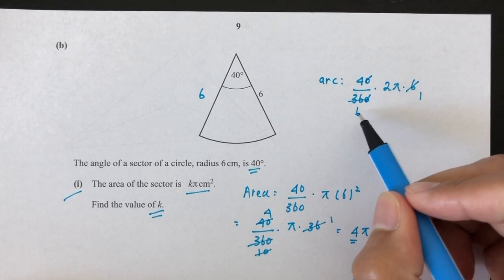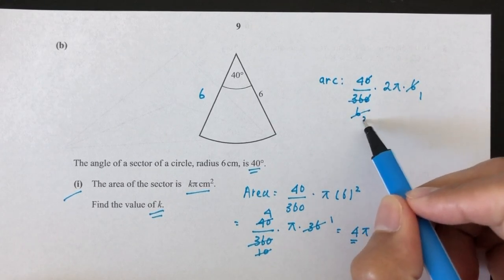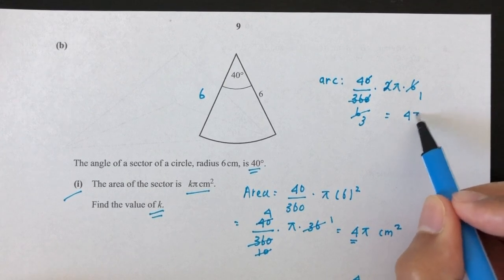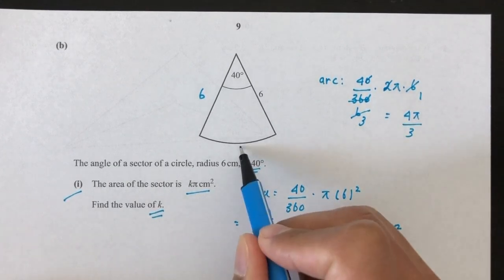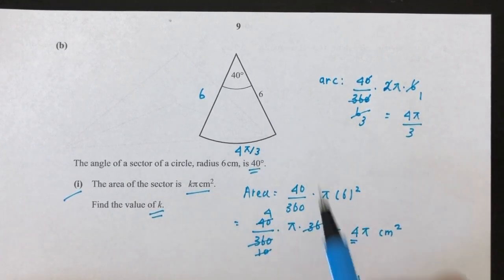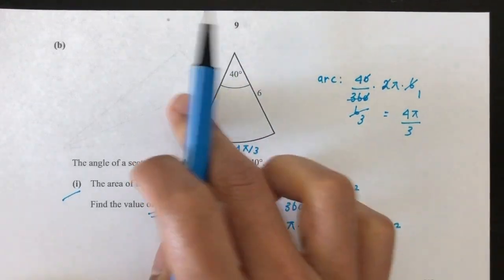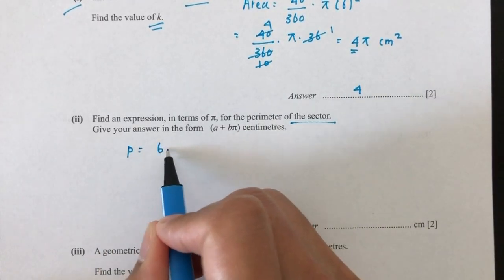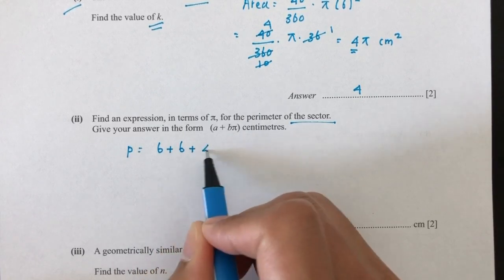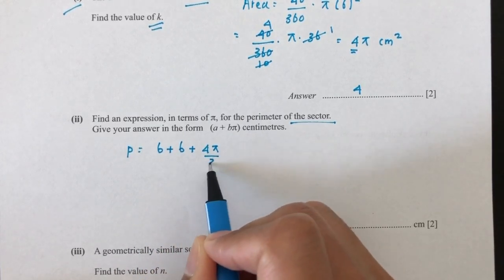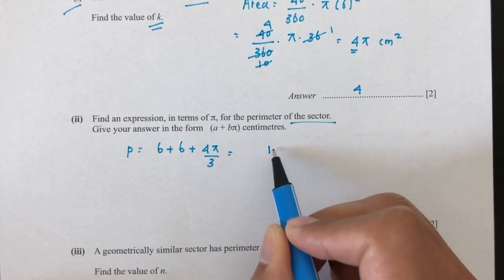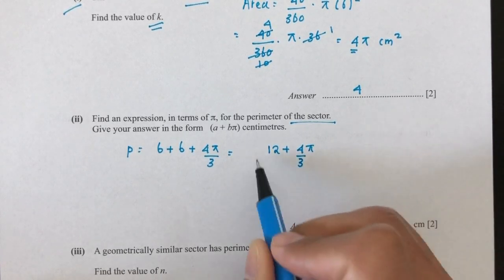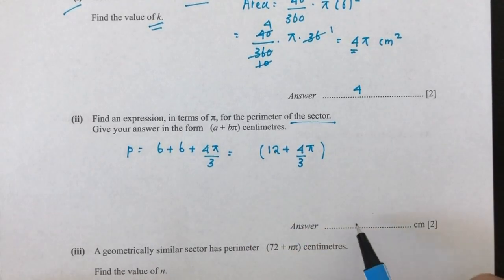Divide by 2, that will be 3. So it becomes 4 pi over 3 for the length of the arc. The perimeter will be, you have to add every side. So your perimeter will be two radii plus the arc. So that becomes 12 plus 4 pi over 3. That is your perimeter.